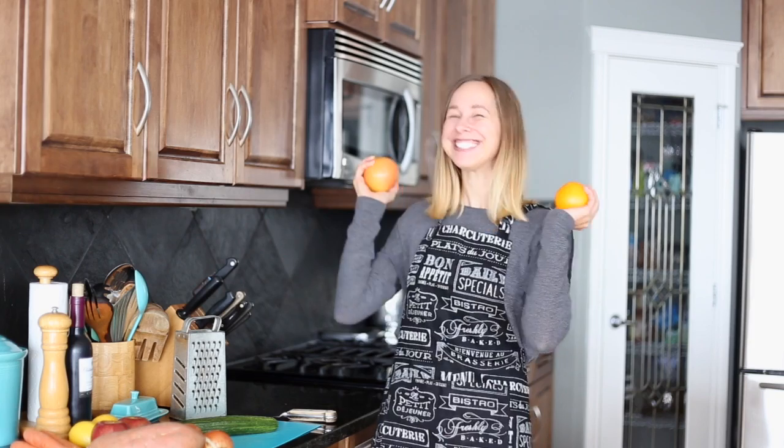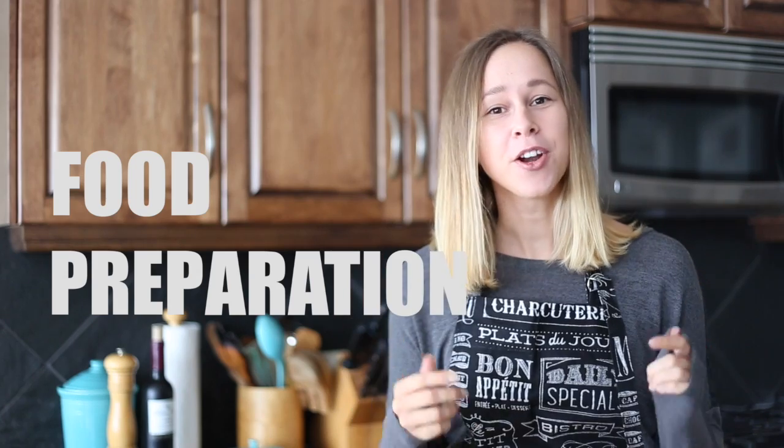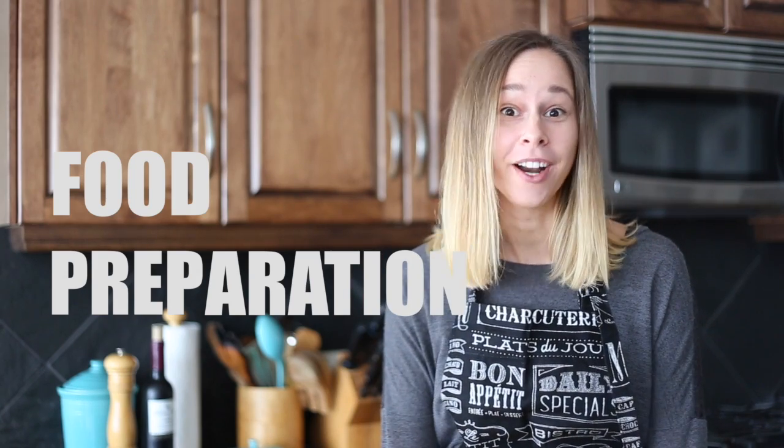Today's lesson, food prep. For those who don't know, food prep, short for food preparation, is the part of cooking that comes before you actually cook. What? Yes, it's true. A lot of food prep involves using one of my least favorite utensils, a knife.